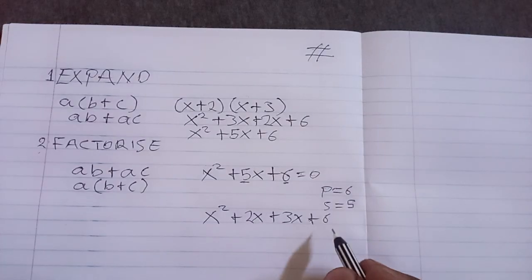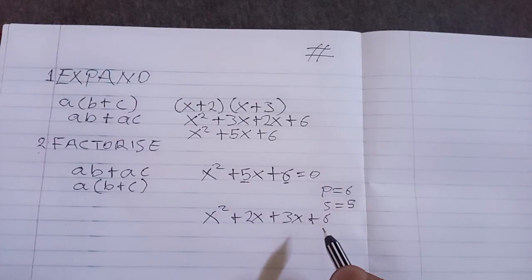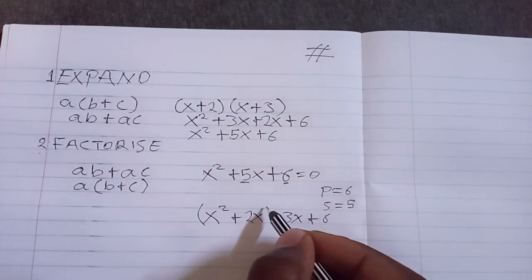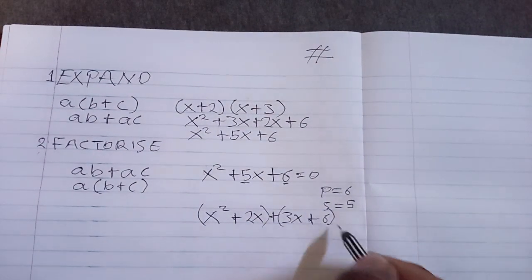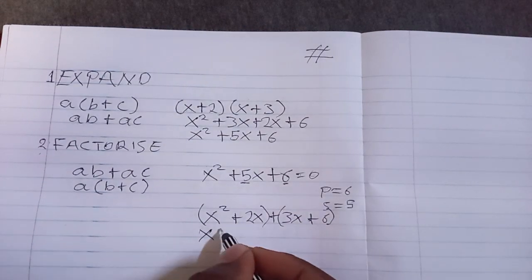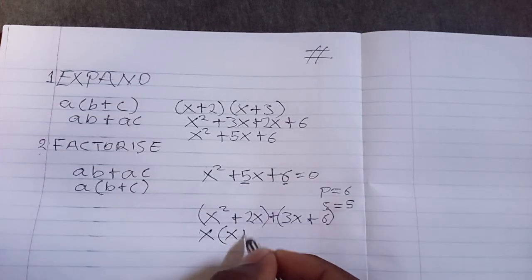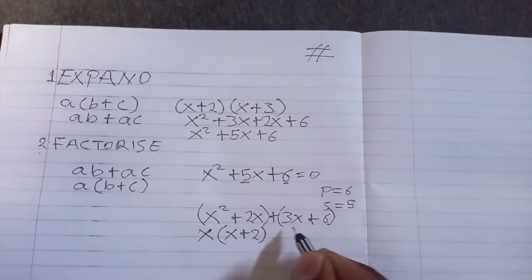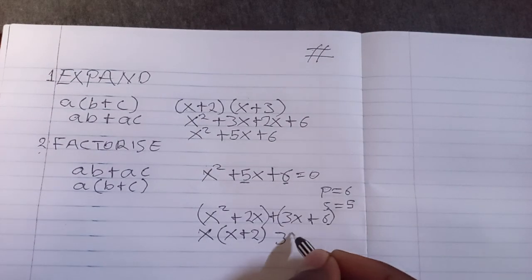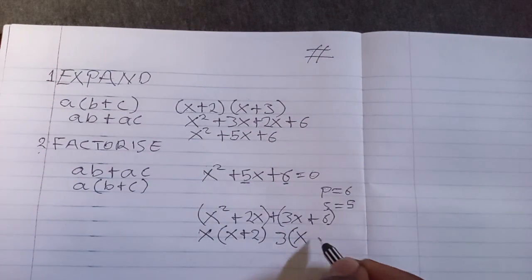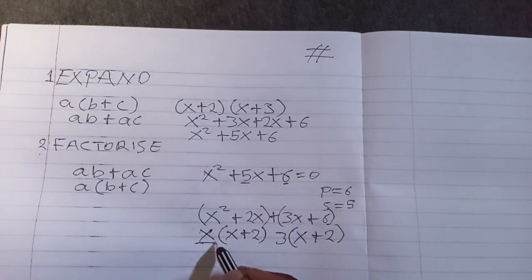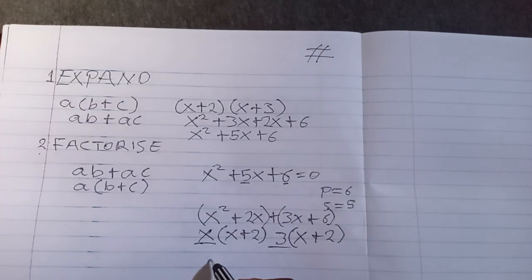At this point, we divide this expression into two expressions. So we just put them in brackets like this. Then here, what is common, it is x. So it will be x, open bracket, x plus 2. Then here, what is common, it is 3. So we are going to say 3, open bracket, x plus 2.